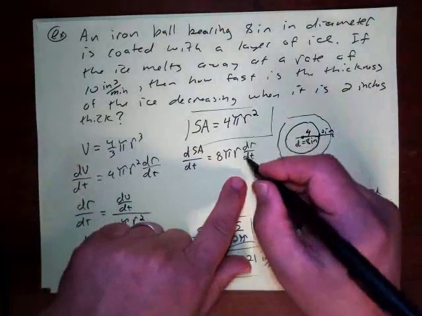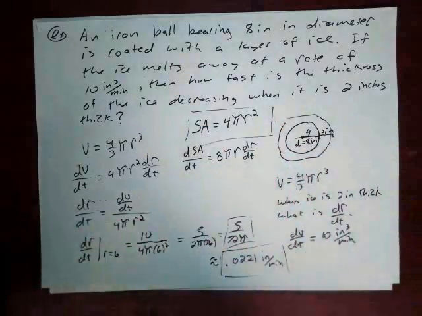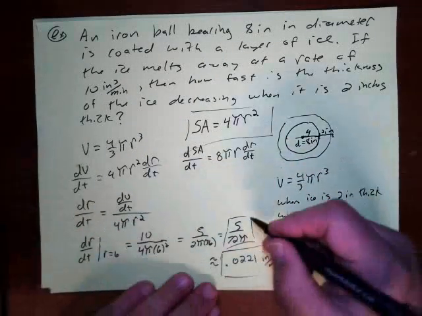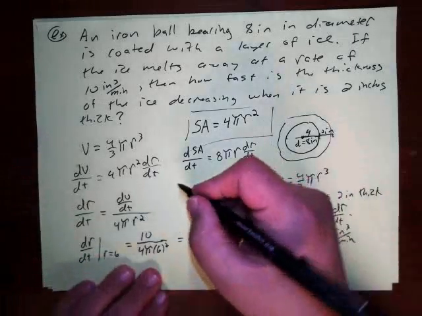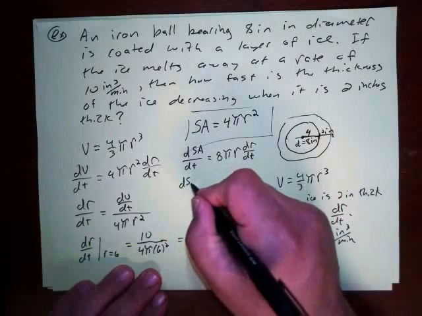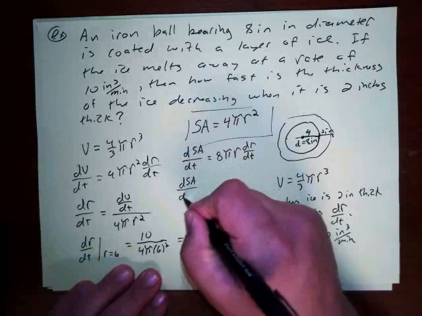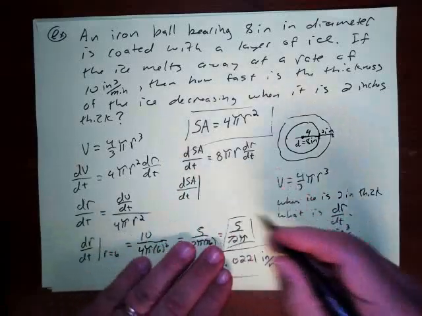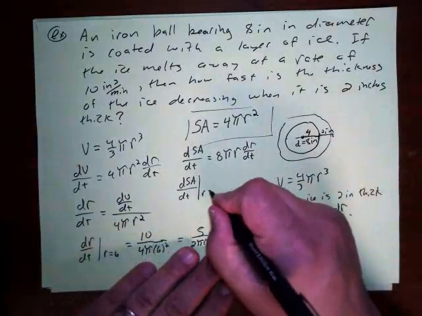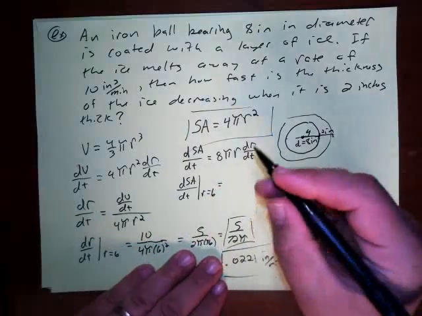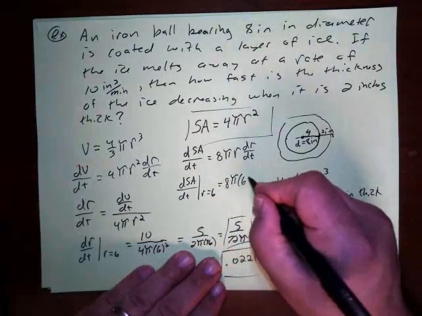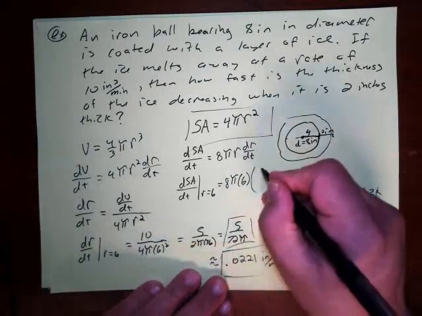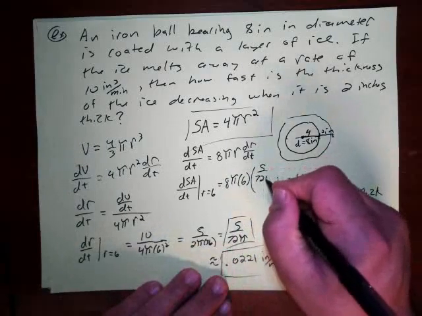But I do need to know the rate of change of the radius at that time, which I actually found right here. So to find this dS/dt, when r is 6, it's just going to be 8 pi times 6, and then all of this multiplied by 5 over 72 pi.